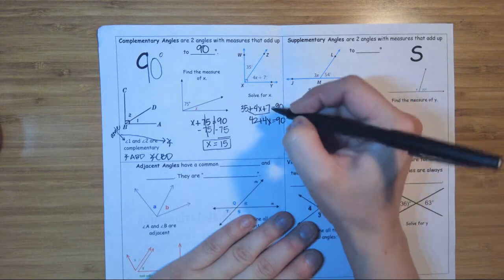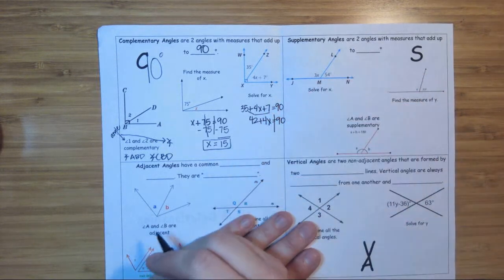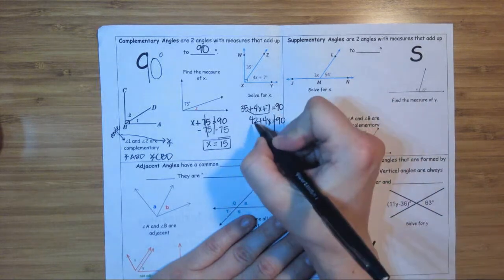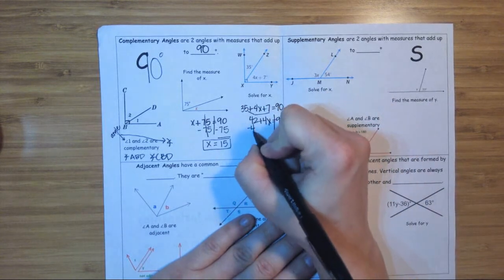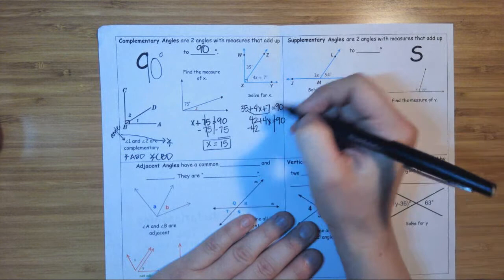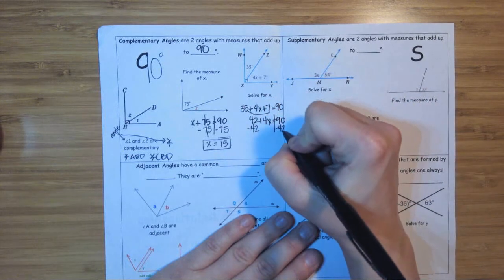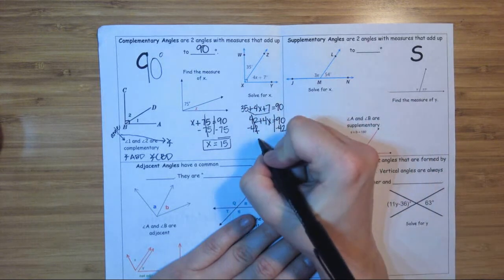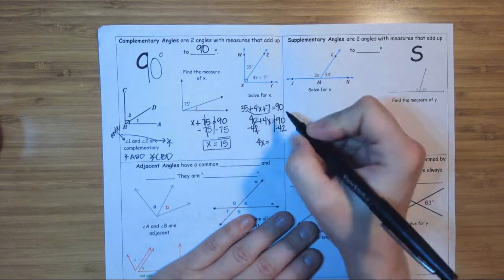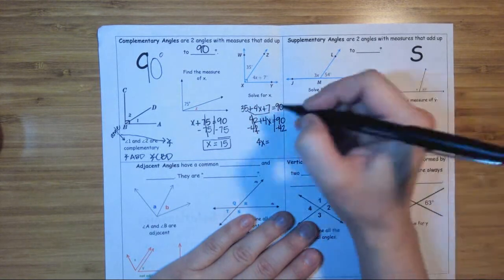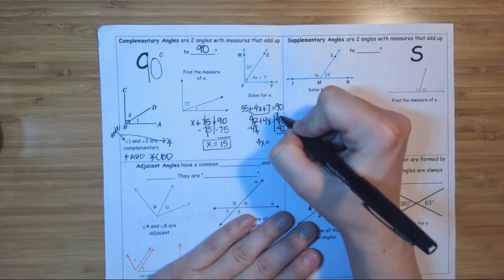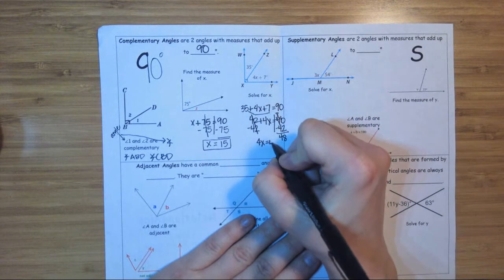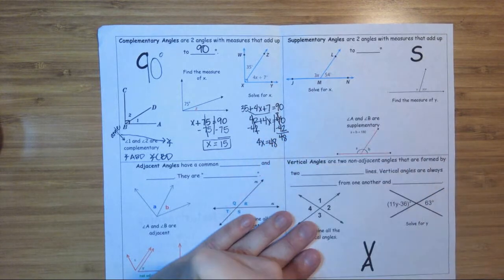Okay, so I'm going to cut this in half. In order to isolate the variable, I have to get rid of the constant, or the number, first. The opposite of positive 42 is negative 42, or subtracting 42. I'm going to do that to both sides. This one cancels. I'm only left with a 4x. 90 minus 42, well, 10 minus 2 is 8. 8 minus 4 is 4. So 4x equals 48.